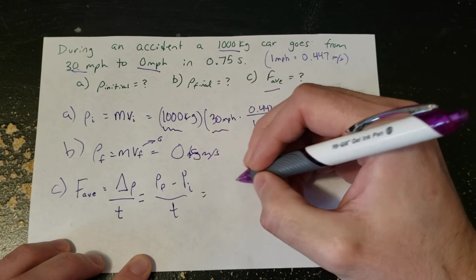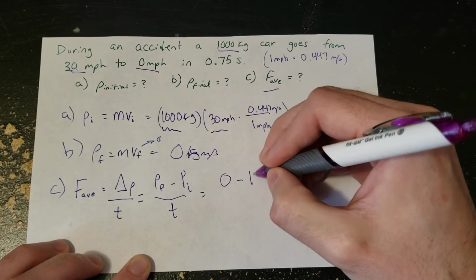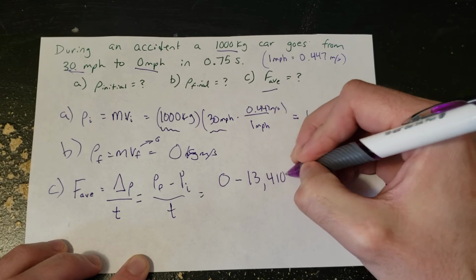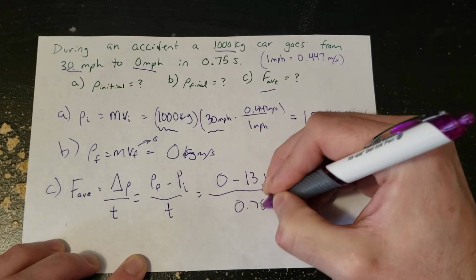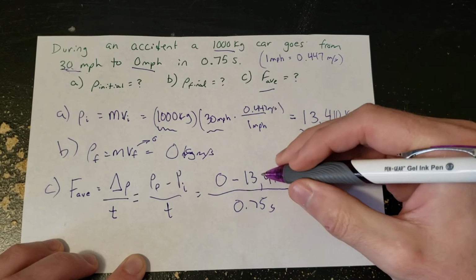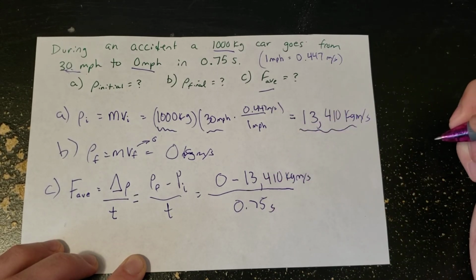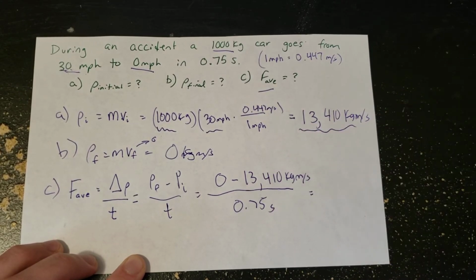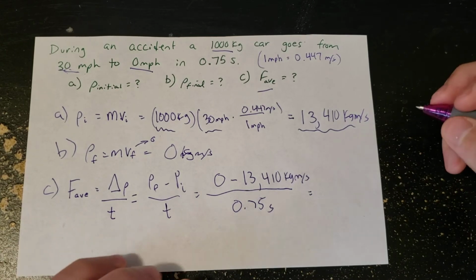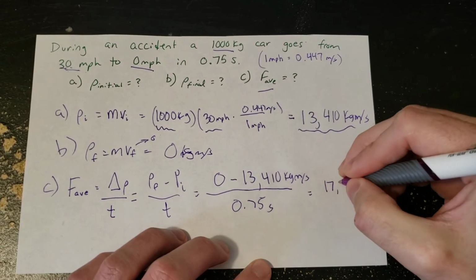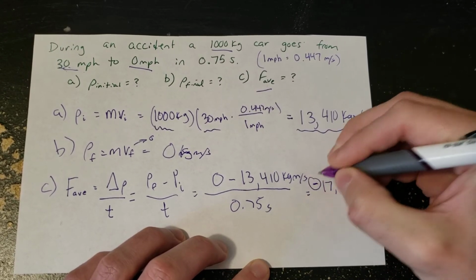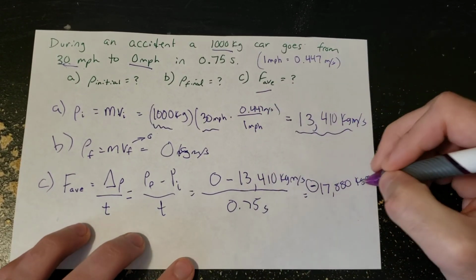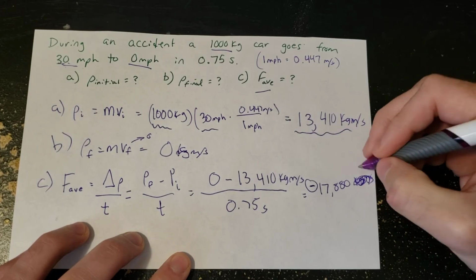So the final momentum is 0. The initial momentum is 13,410 kg m/s. And we're going to divide that by the 0.75 seconds it takes for this change in momentum to occur. That's going to give us 17,880 kg m/s. Oh, I'm sorry, it's negative. That's important.